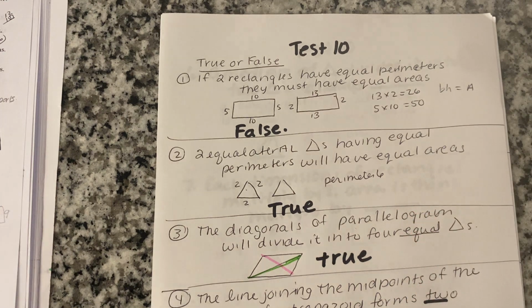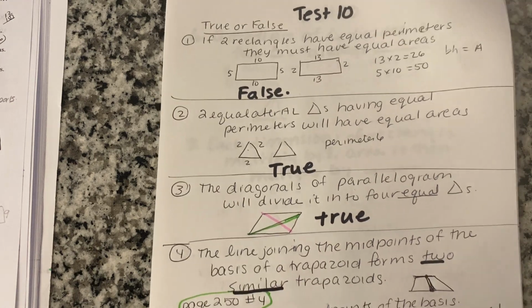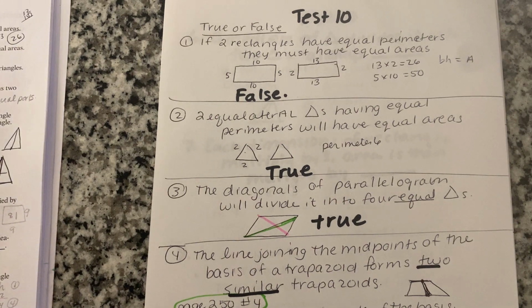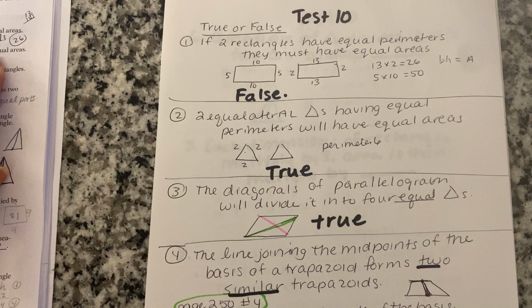26 doesn't equal 50. Right there, put almost anything in there and you'll get no: 2 rectangles having equal perimeters do not necessarily have equal areas. So this has to be false. A good way is just to give yourself an example. That's what I do.